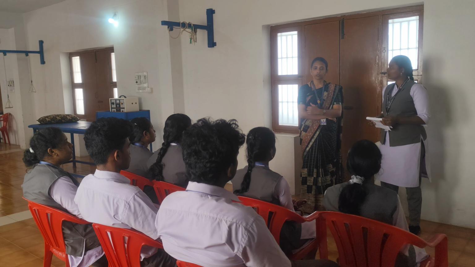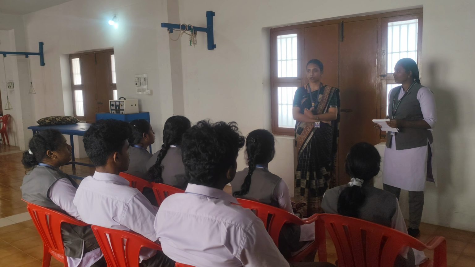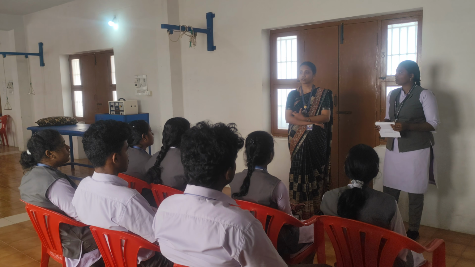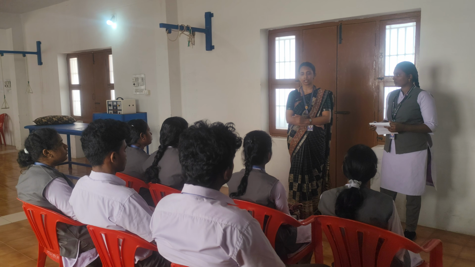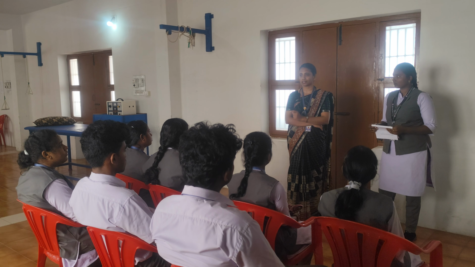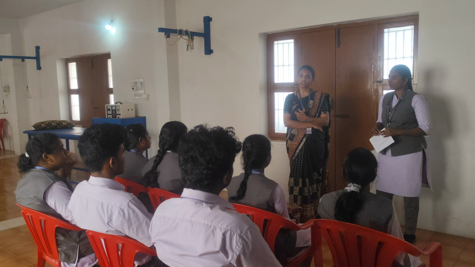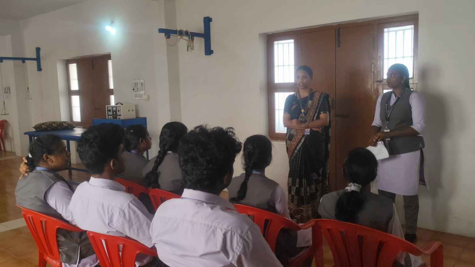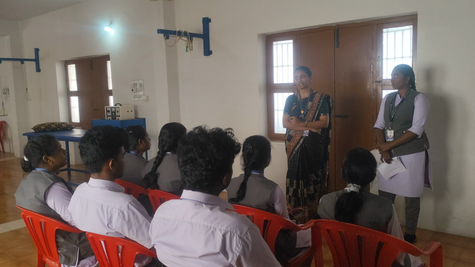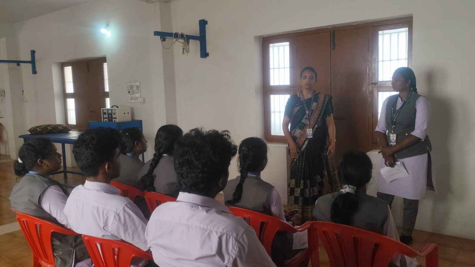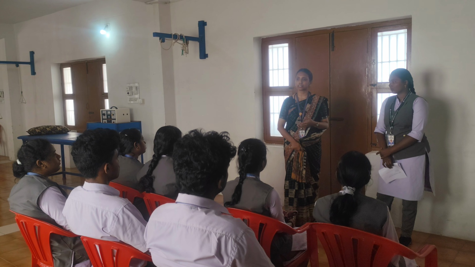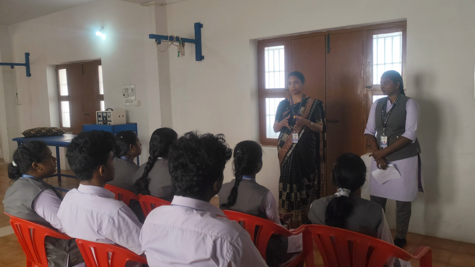Yes. So she chose shortwave diathermy as an electrotherapy modality to treat osteoarthritis of the knee. Since osteoarthritis of the knee involves the joint, we need to deep heat the tissue to achieve a proper heating effect in the structure. So among deep heating modalities, shortwave diathermy plays a good role in providing deep heating.